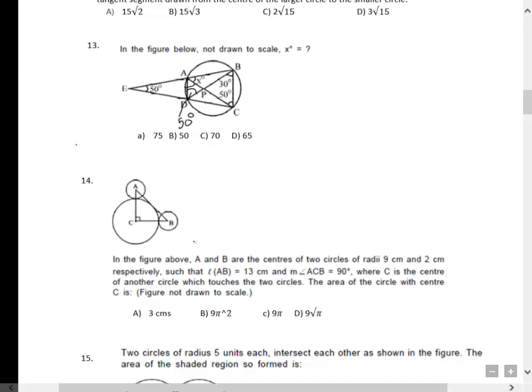So this is 30 degrees. Now look at this one. In triangle BPC, 30, 50 is given. So this angle is equal to 100. So now this angle is also equal to 100. So it means that the remaining angle, this is 80 and then this is 80.